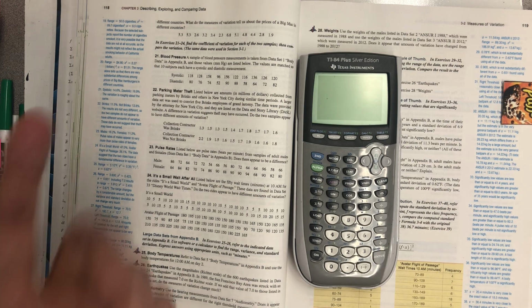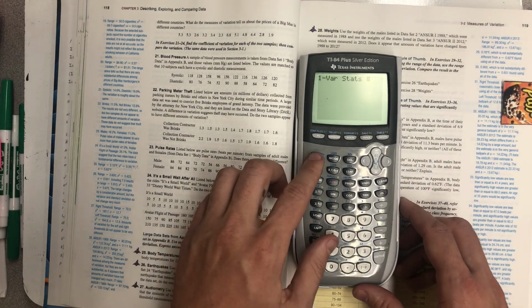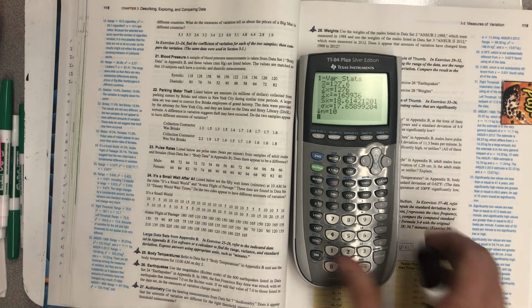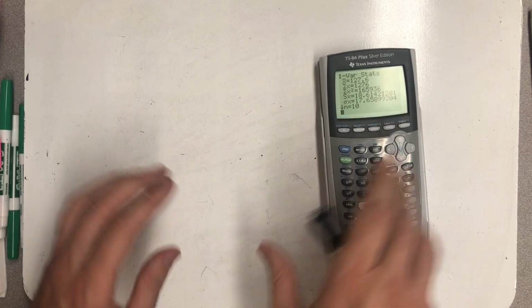Okay, so let's pull up the 1-Var Stats because that's where a lot of the things we'll want to talk about are. So here for L1, the list of systolic blood pressures, I have some summary statistics.